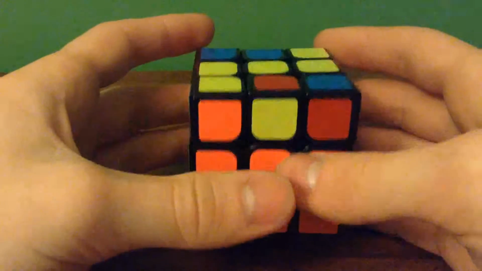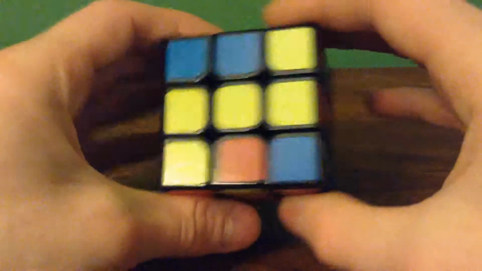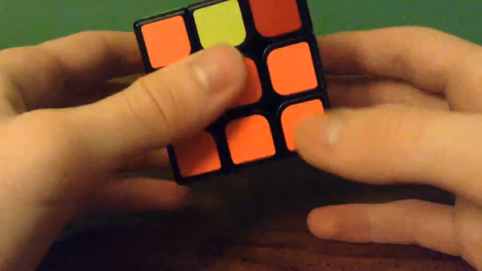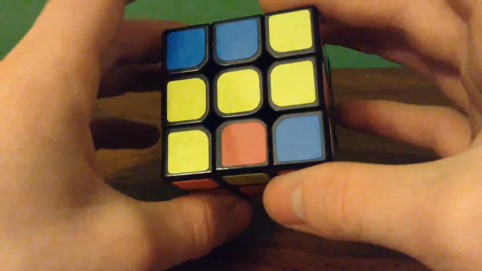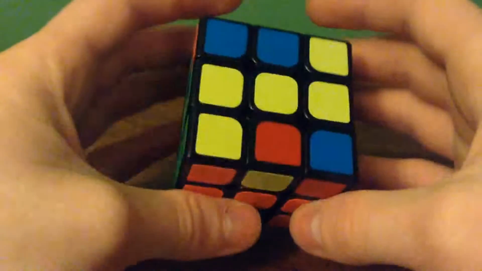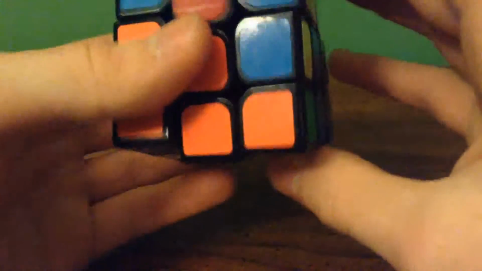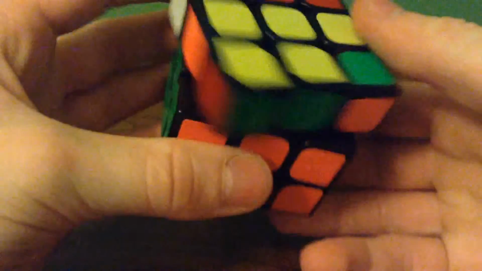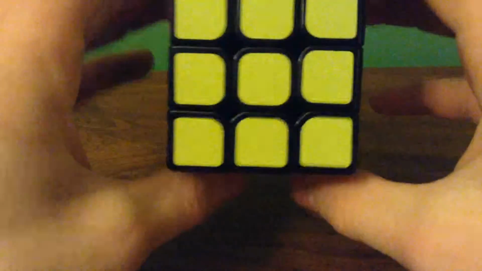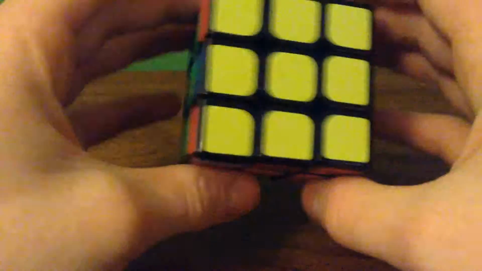So I know a lot of the OLL cases, but I'm still learning them, so I don't know this one, so I'm just going to do 2-look OLL, and that's it. So it's just a lot of algorithms.